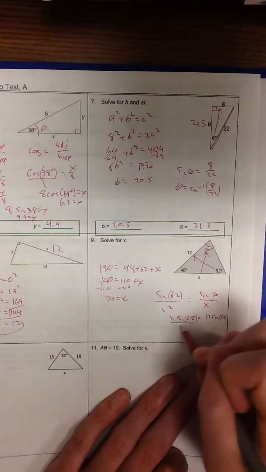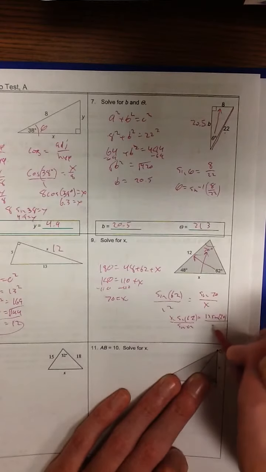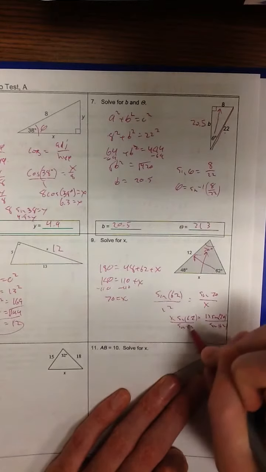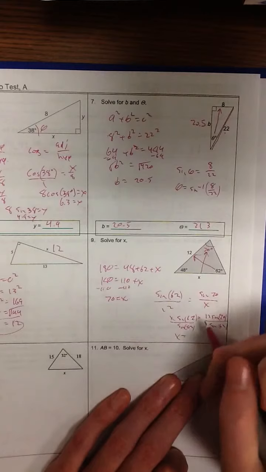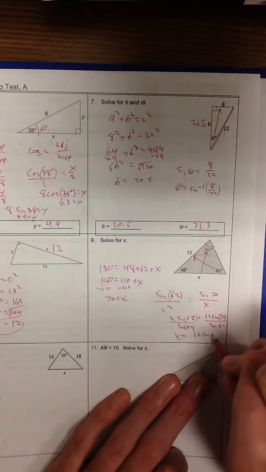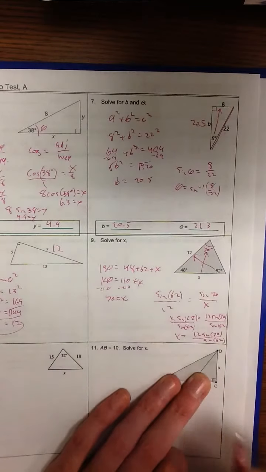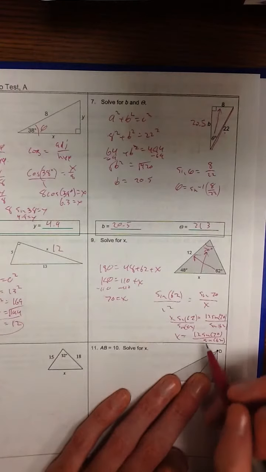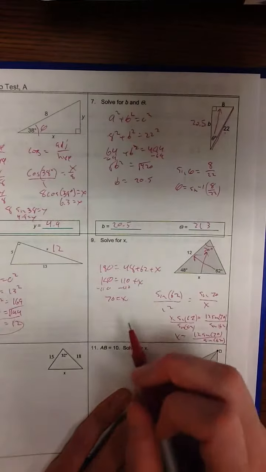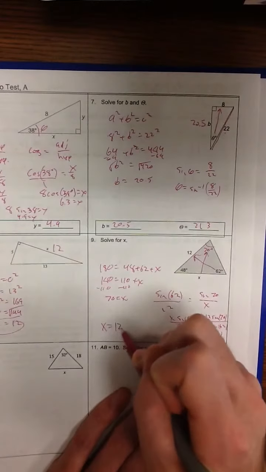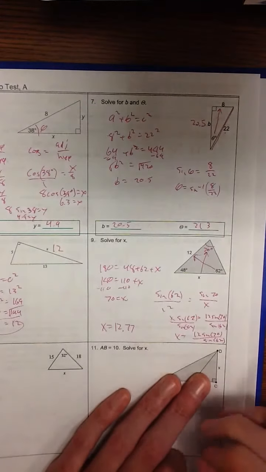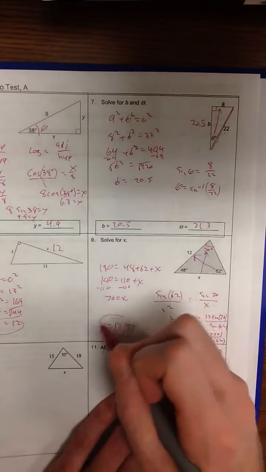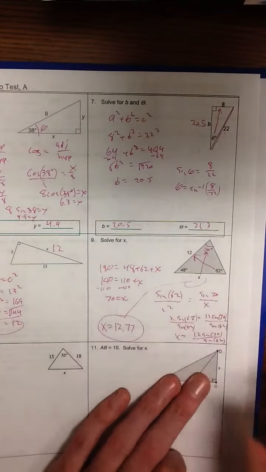So if I divide both sides by sine of 62, I'll get x equals 12 sine 70 over sine of 62, at which point I'm going to go right to the calculator and plug this in. That's going to give me x equals 12.77. So that's what I'm going to get for my actual side length, x.